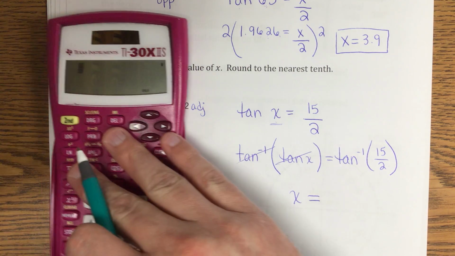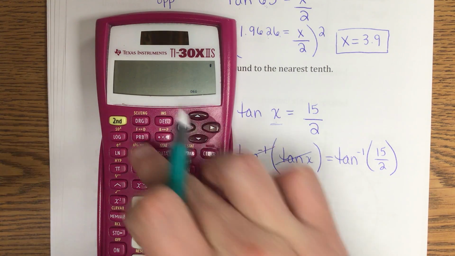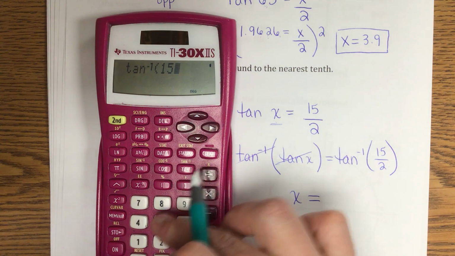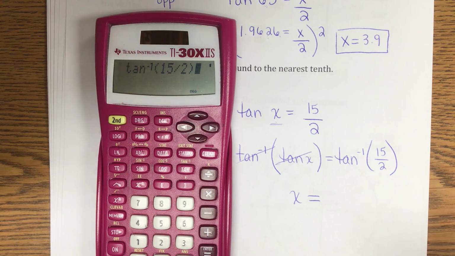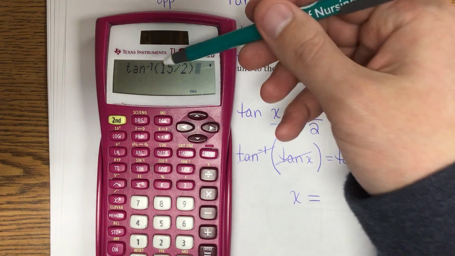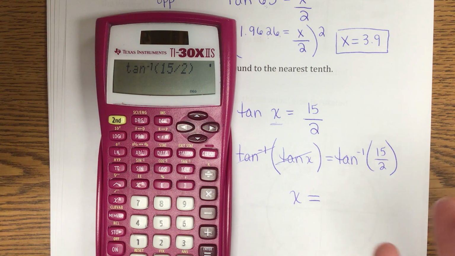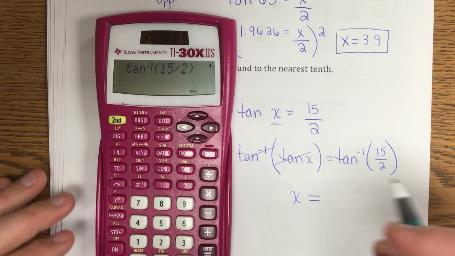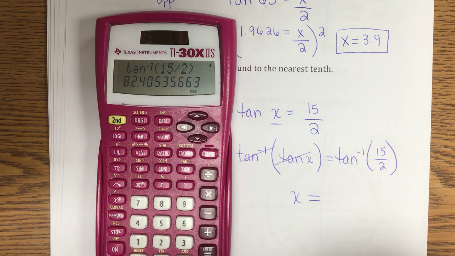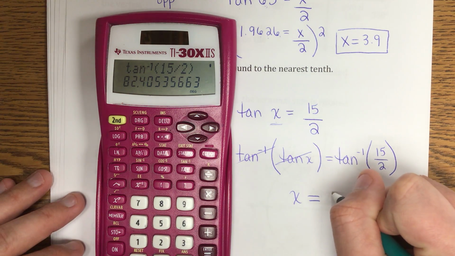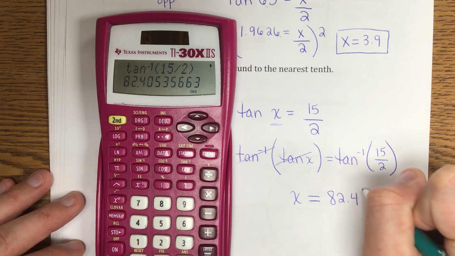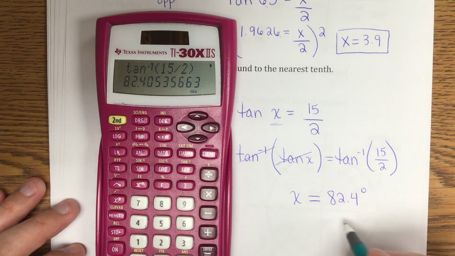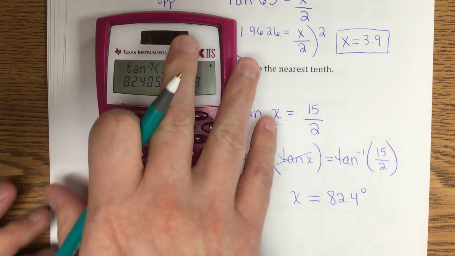And so the way that you type this into your calculator is you hit second, and then you hit tangent, so that brings up the inverse, and then type 15 divided by 2. This will reverse the process for you, so that way it can take this ratio, 15 over 2, and then see what angle it corresponds to since you're telling it to use tangent. If you were to use cosine or sine in this particular problem, then you would get a different answer because those are different ratios and different operators. By the way, that's around an 82.4 degree angle.